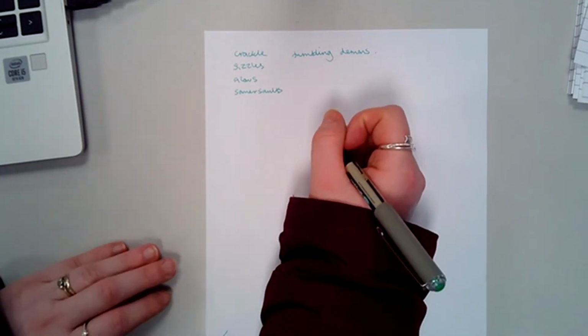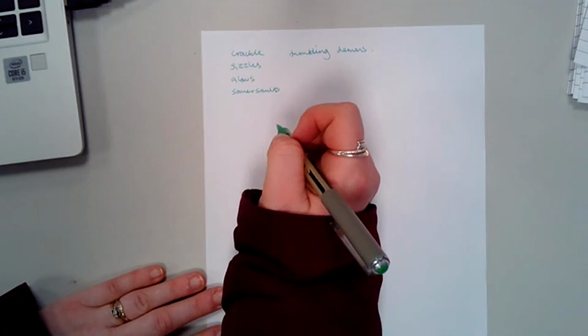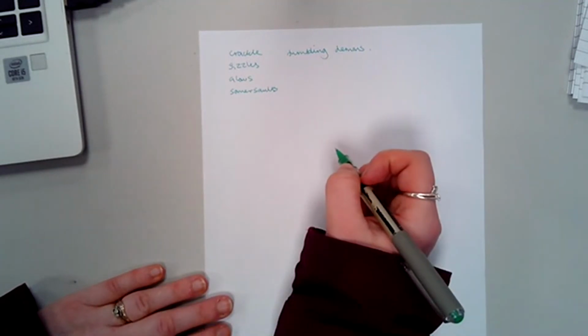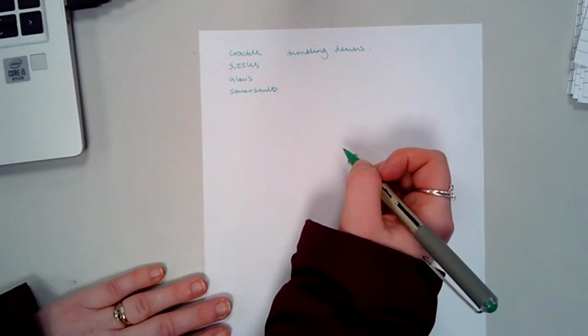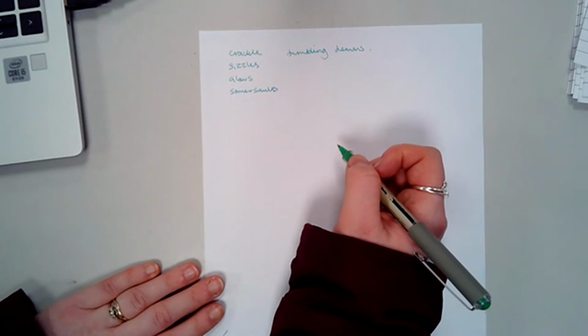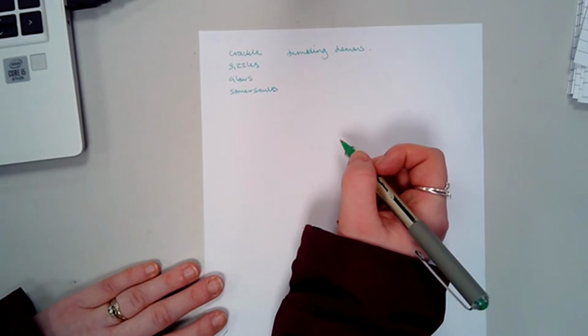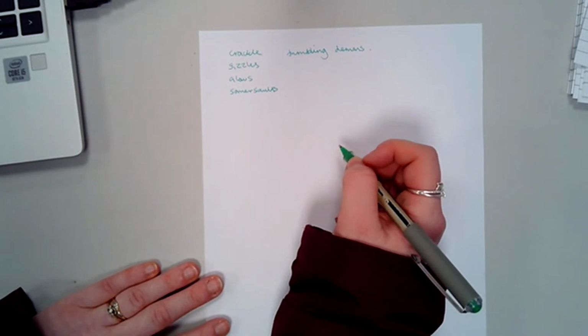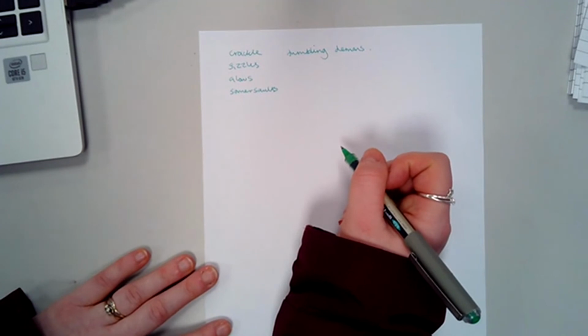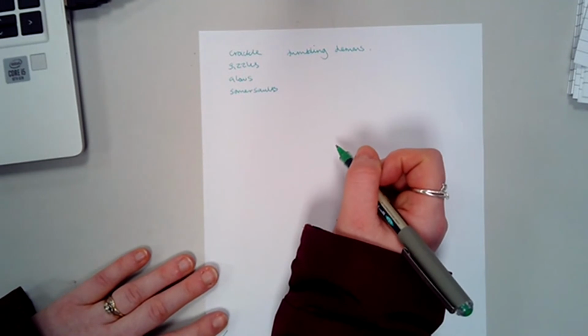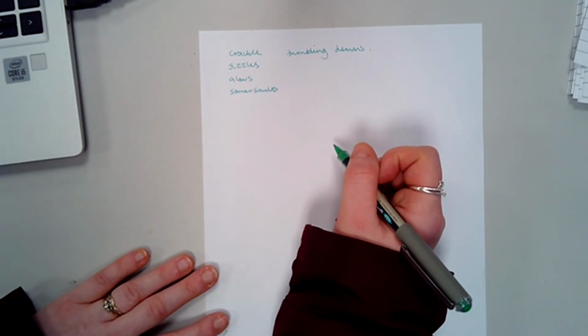Okay, so we need to think about our equipment. We're thinking about the science behind this really, and what you'd need as the equipment for a scientific experiment. So you'd need fire. We talked about fire needing that. So a Bunsen burner is what you need.